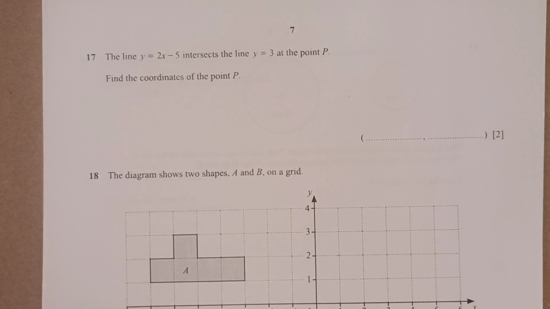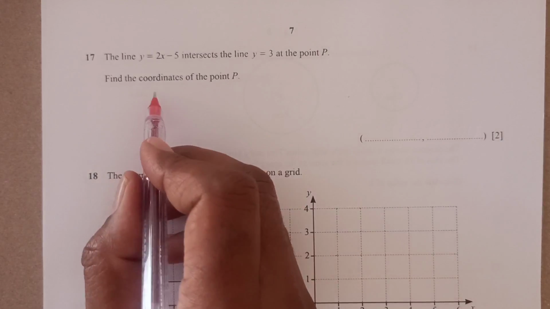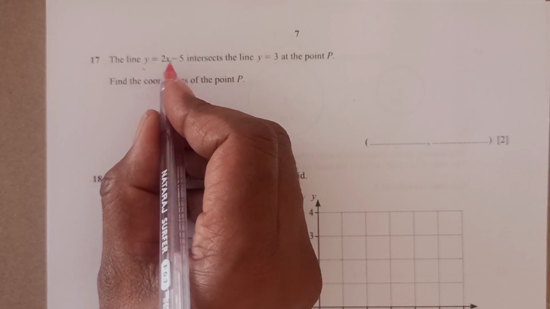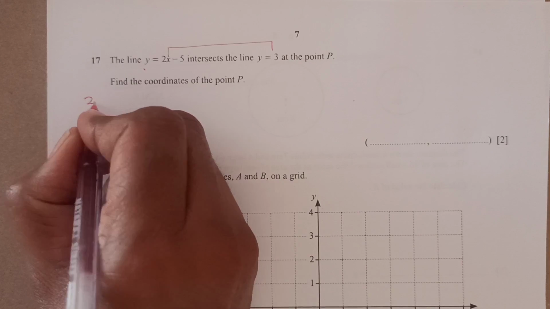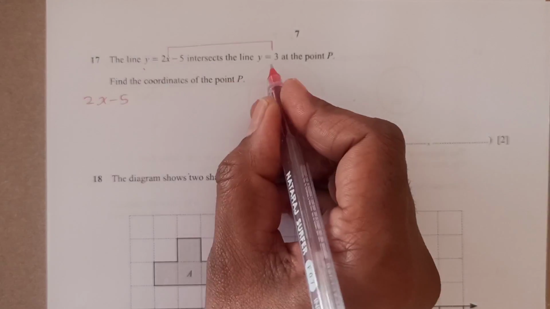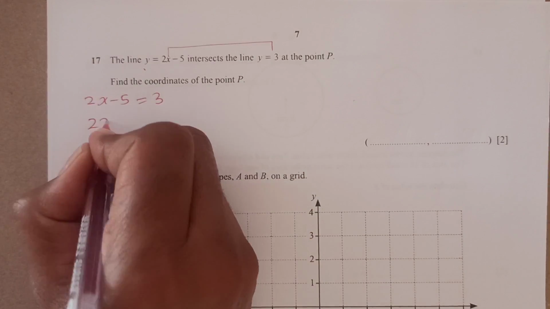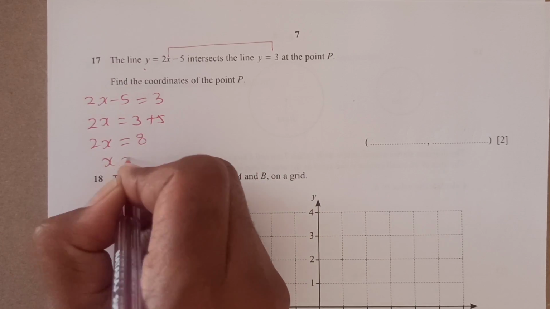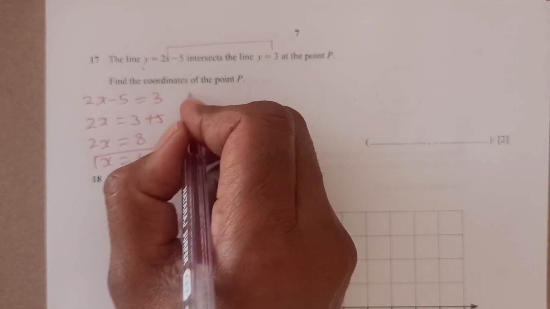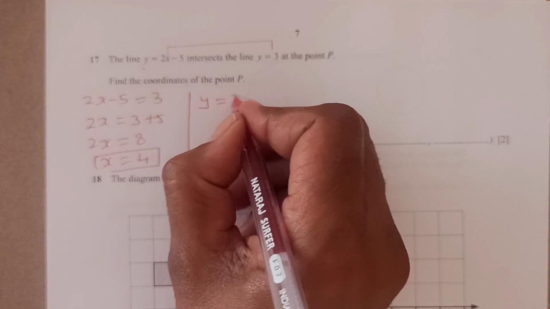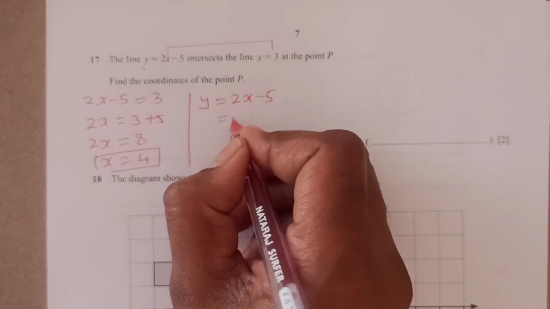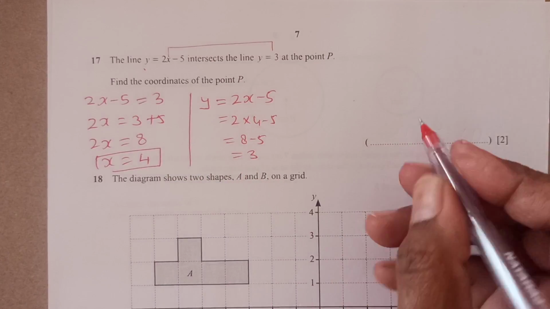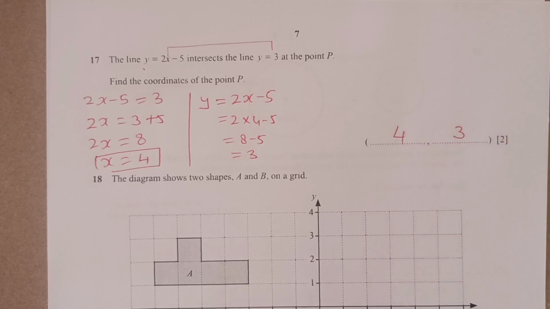Now number 17, we have here the line y equals 2x minus 5 intersects the line y equals 3 at point P. Find the coordinates of P. So now you see, this is y and y, they intersect, so that means these two equations are equal. So 2x minus 5 equals y, and y is equal to 3. So 2x equals 3 plus 5. So 2x is 8 and x is 4, right? So x is 4, then we can find the value of y, which is 2x minus 5. X is 4, 2 times 4 minus 5, 8 minus 5, this is 3. So x is 4 and y is 3, right?